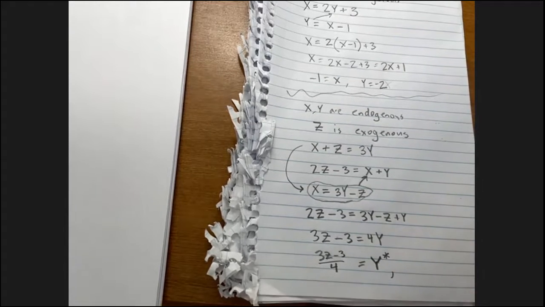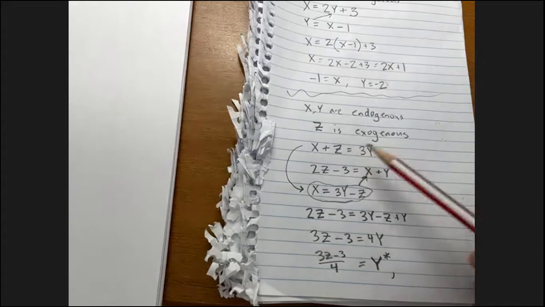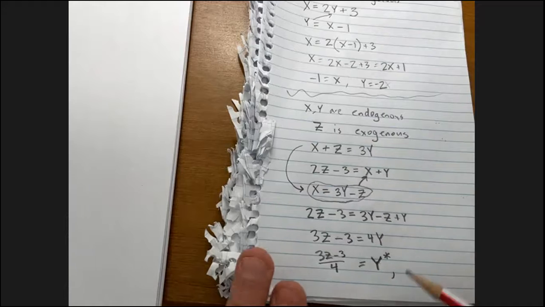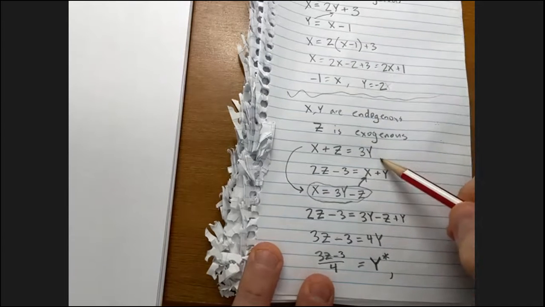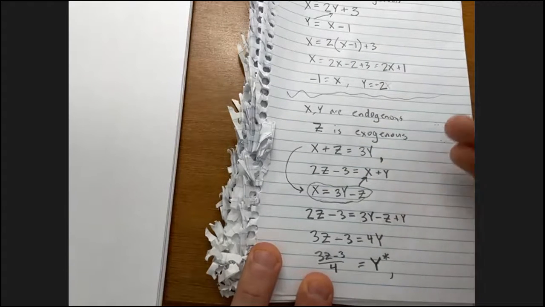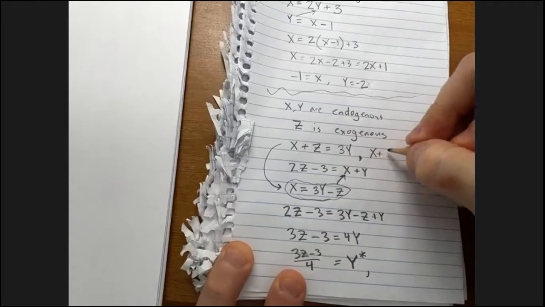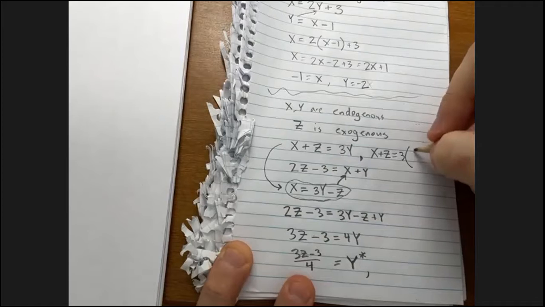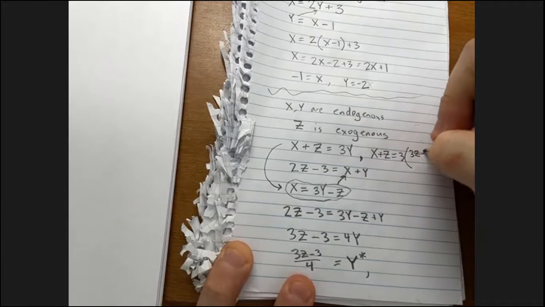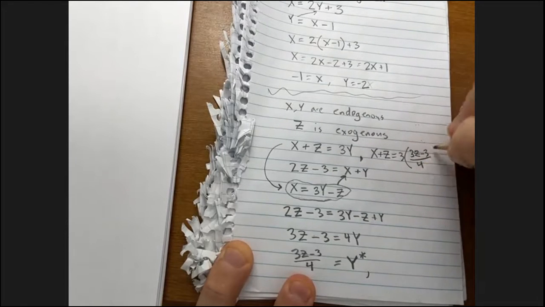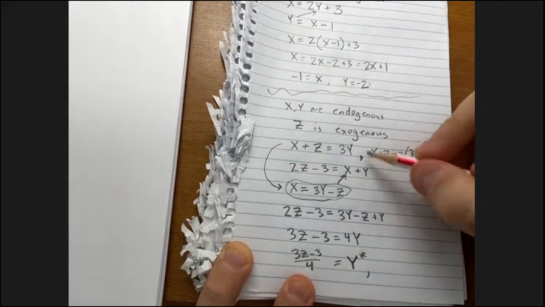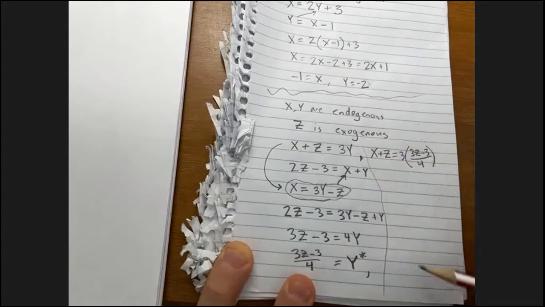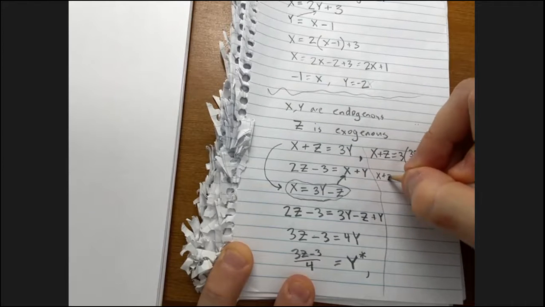How would I solve for x? Just plug it back in. Plug what you found for y back in. How about which one? How about the first one? I'm just going to see if I have enough room to write it here with this y star. I would get x plus z equals 3 times what I found for y, which is 3z minus 3 over 4. This is complicated. Is there enough room for me to write it here? I'm going to solve for x now on this side. What do I get? I'm going to leave that x plus z equals.